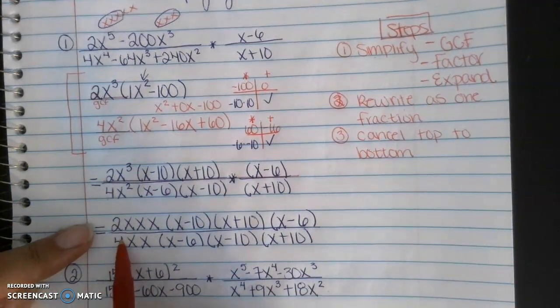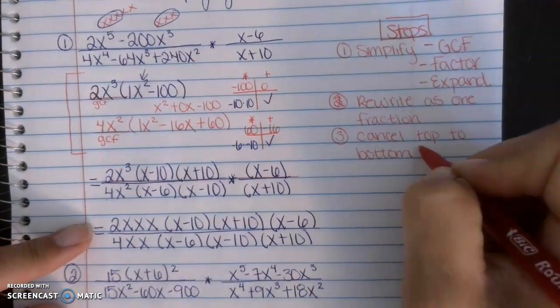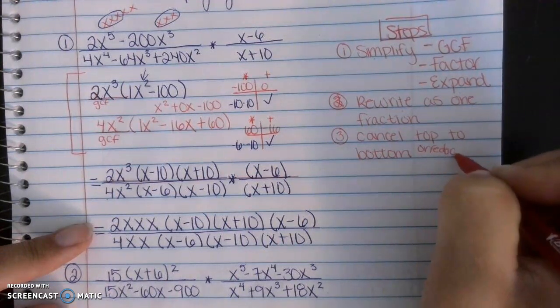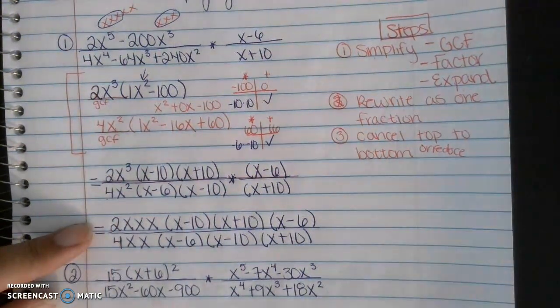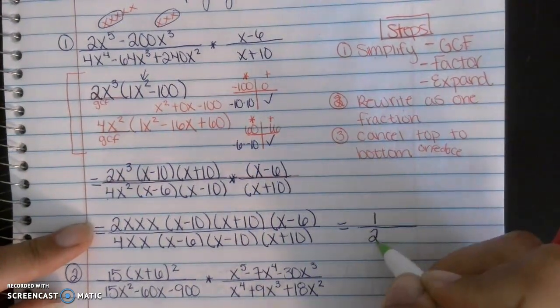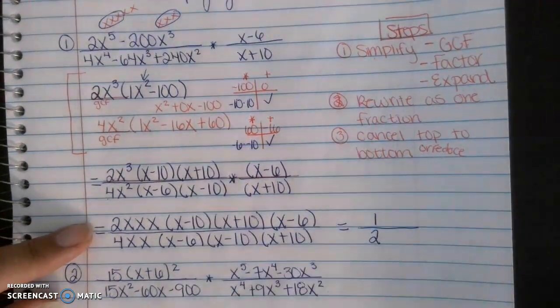So let's take a look here. 2 over 4, this can actually reduce. So maybe remind yourself, what can you cancel or reduce? Top to bottom, 2 over 4 can actually reduce to 1 over 2, right? Simplified fraction. You want to reduce that all the way. Let's look at our x's.